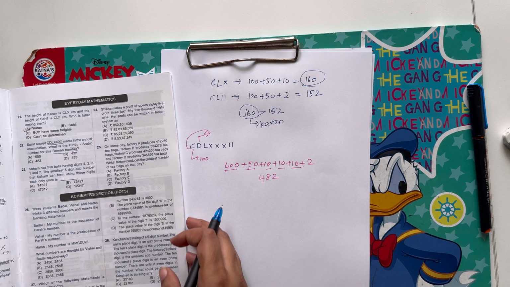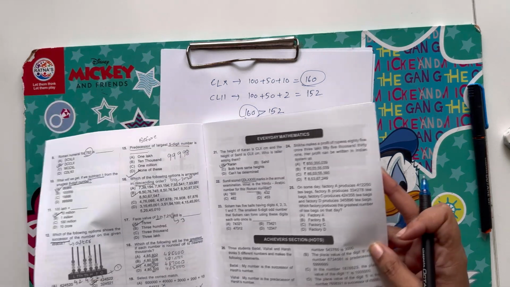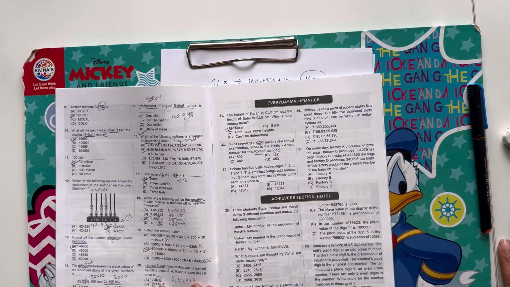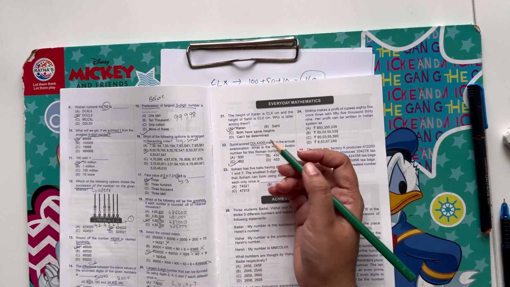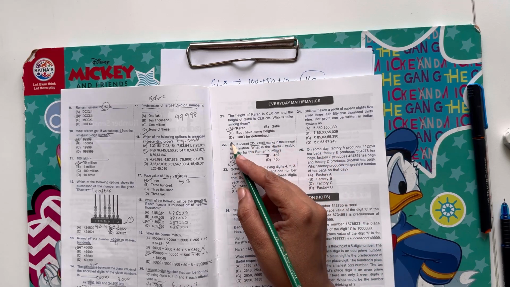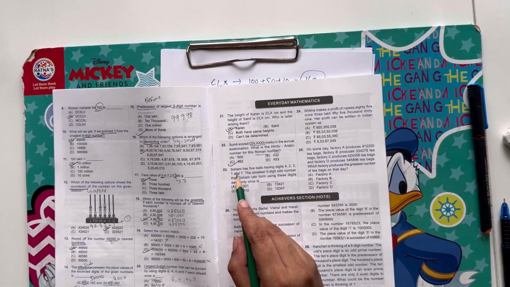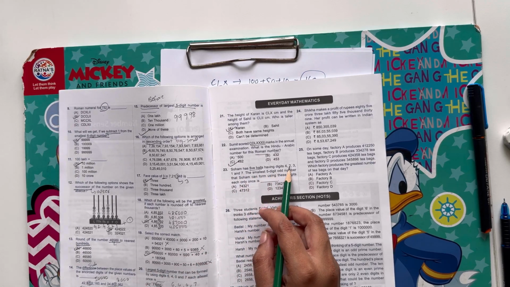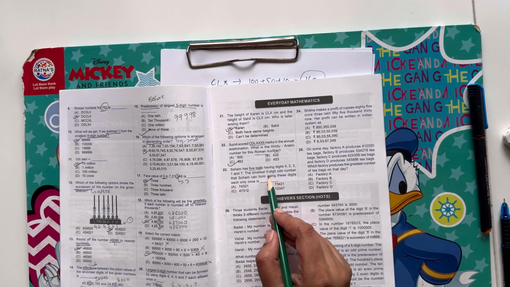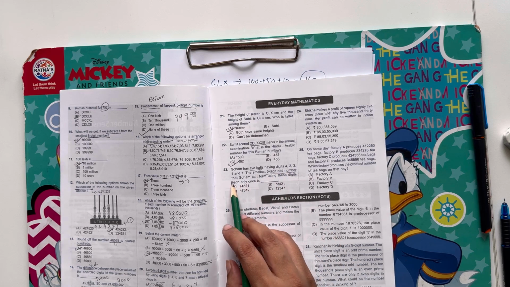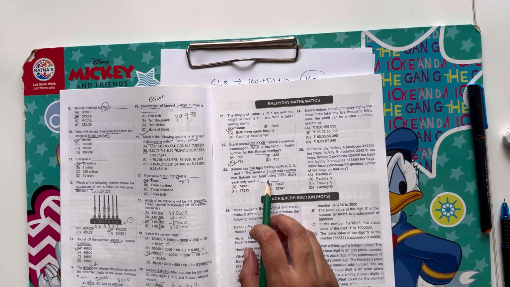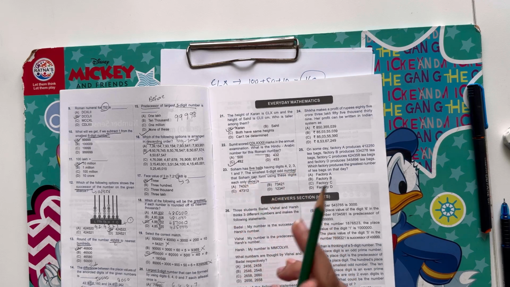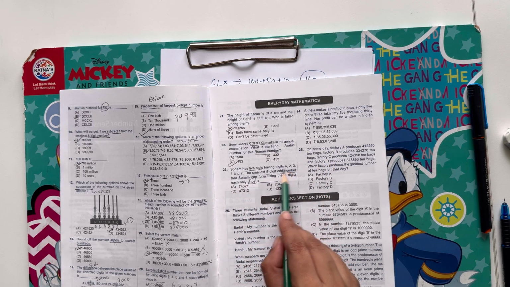So 482 is the Roman numeral for the given value. So what are the options given here? Option 500, 432, 482 and 453. So 482. Option C is the right answer for question number 22. Next, question number 23. Soham has 5 balls having the digits 4, 2, 3, 1 and 7. The smallest 5-digit odd number that Soham can form using these digits each only once. So you need to use these digits only one time.